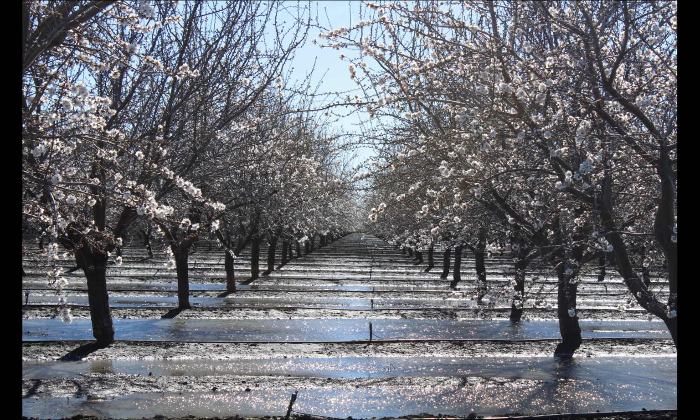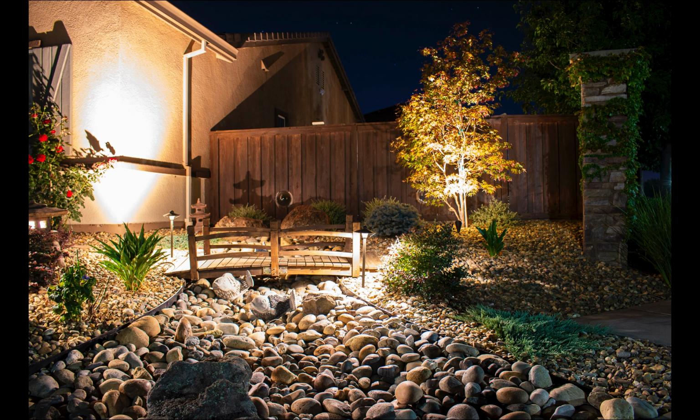Orchard, just after a rain. Oh, I love this. The most ordinary scenes or the most unexpected scenes can be very intriguing, especially if you try taking them at a different time of day.